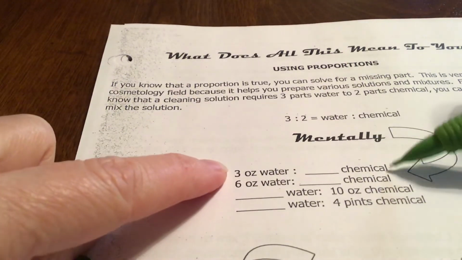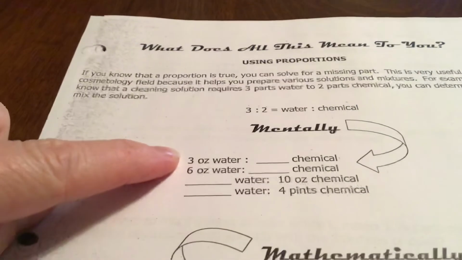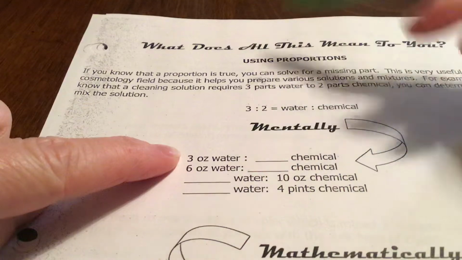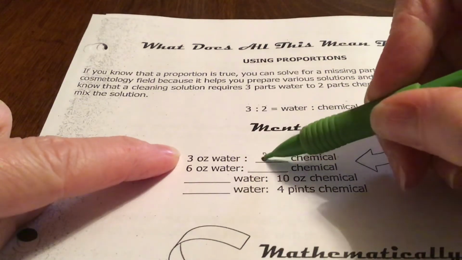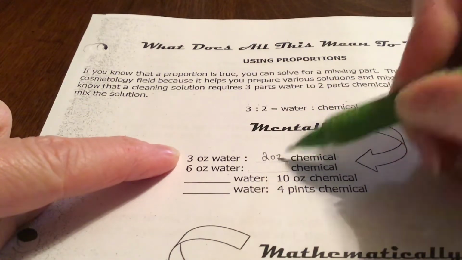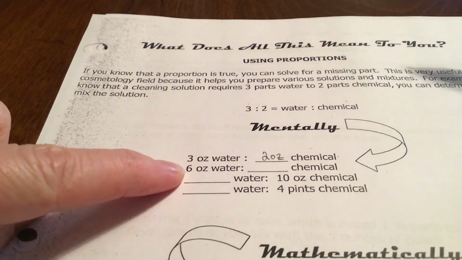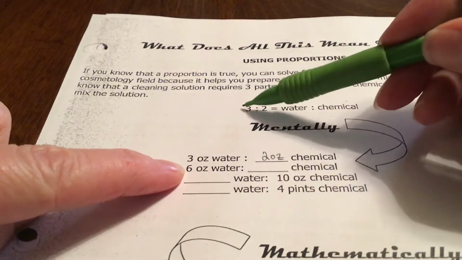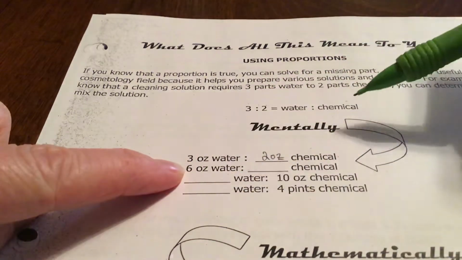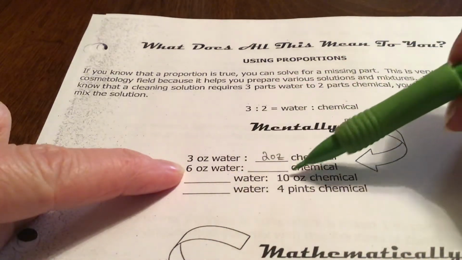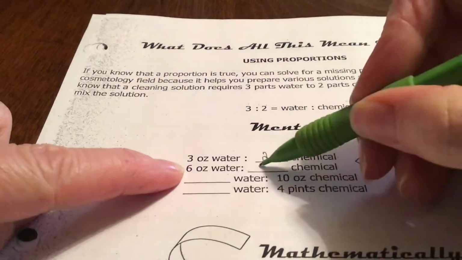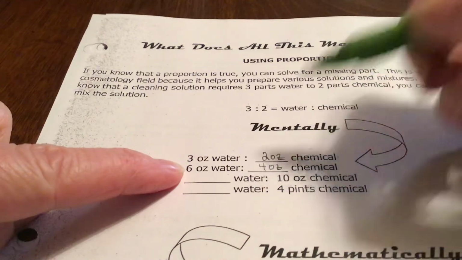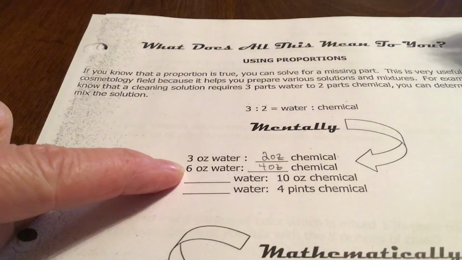So in this first example here, if there's 3 ounces of water, then following the ratio, there's going to be 2 ounces of chemical. This one, the next one down, if there's 6 ounces of water, see how that has been doubled? Then you would double the chemical side also, and it would be 4 ounces of chemical. I know this looks like 40, but that's 4 ounces.